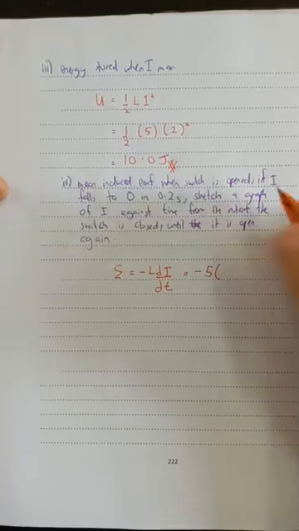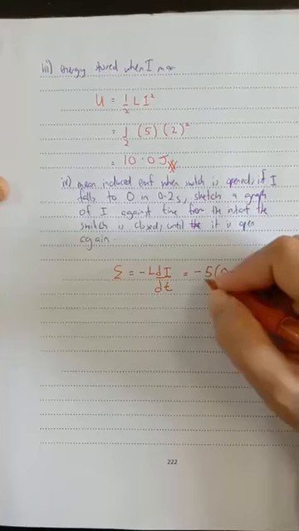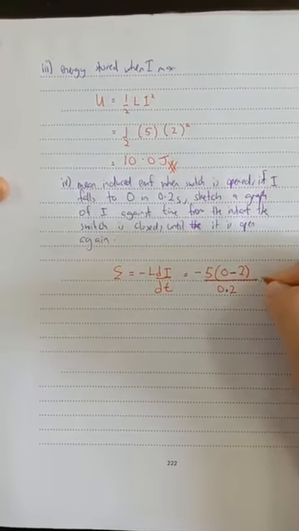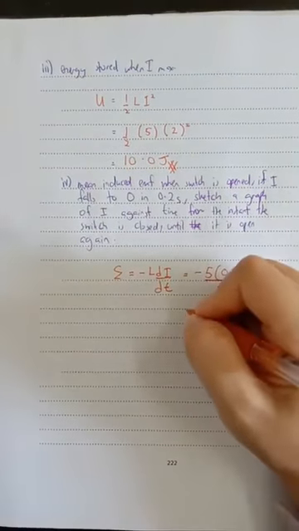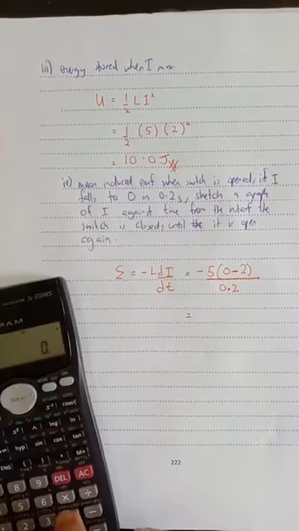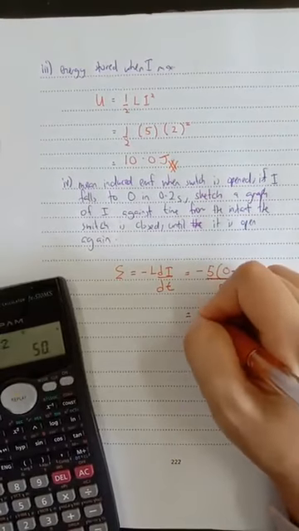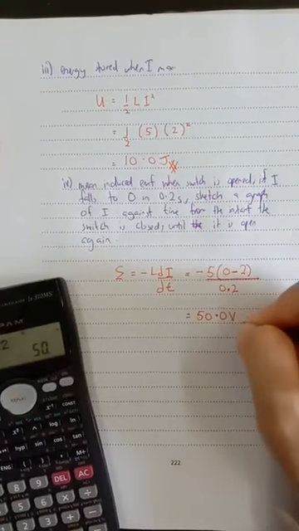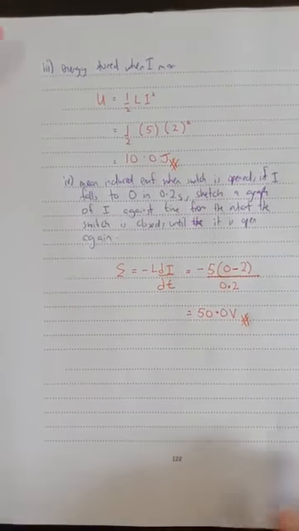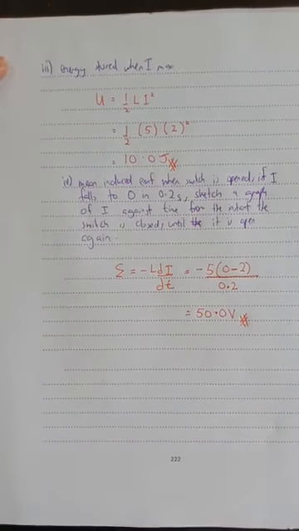When the switch is open, the final is 0 and maximum is now 2 within 0.2 seconds. Okay? And then sketch a graph. Okay, sketch a graph of I against time from the instant the switch is closed until it's open again.